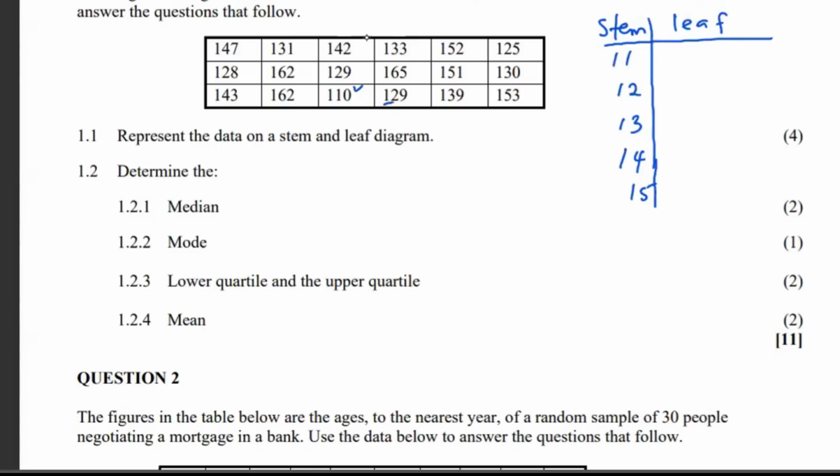For 11, I see that the smallest leaf is going to be a 0, so 11 and 0 represents 110. Is there any other number with 11? No. Let's go to 12. I have three 12s, but out of those three, 5 is the smallest leaf, so I'll write the 5. And then I have the 8, then I have the 9.